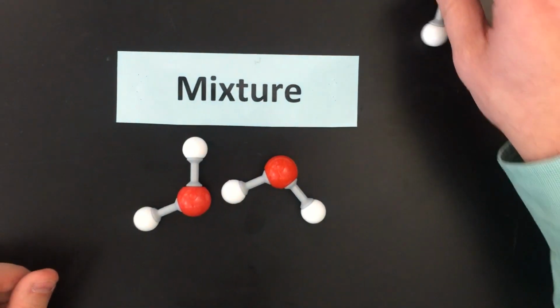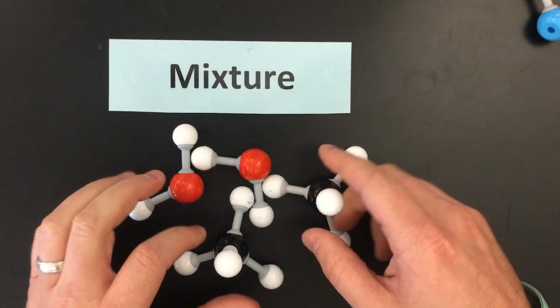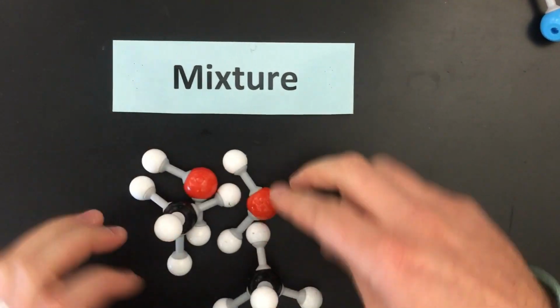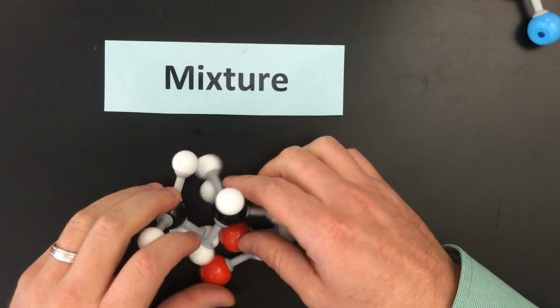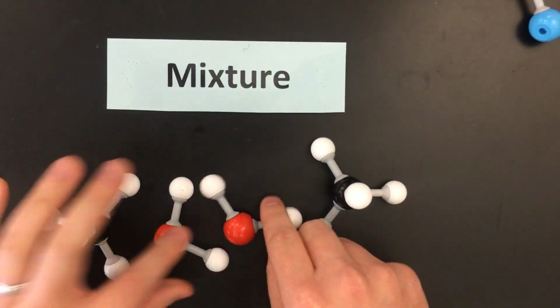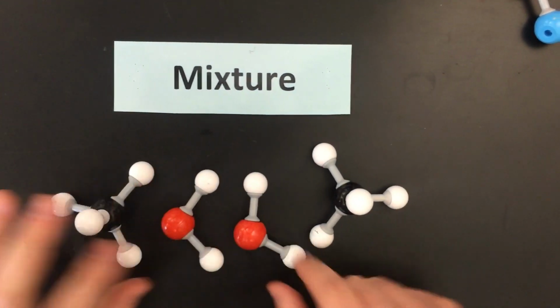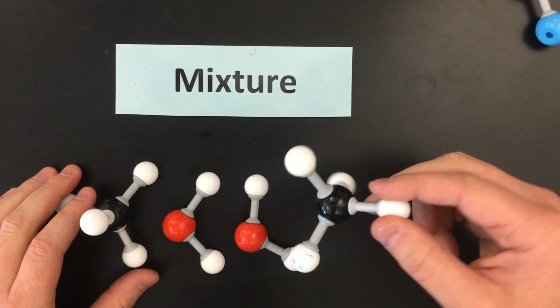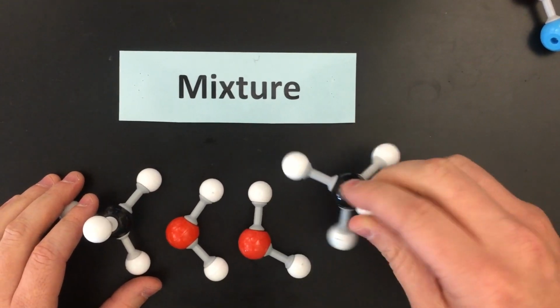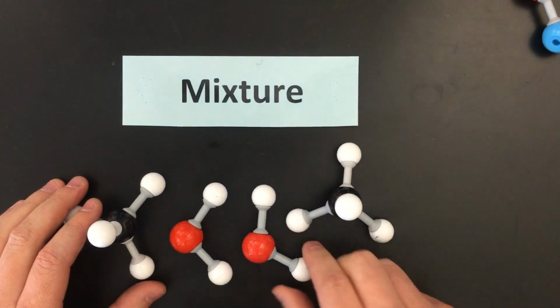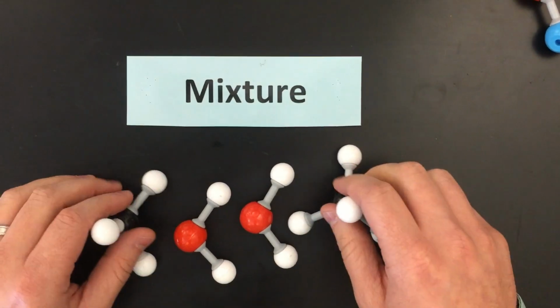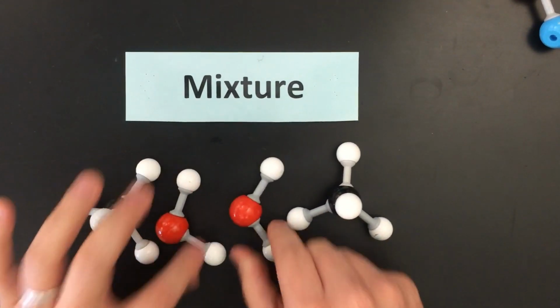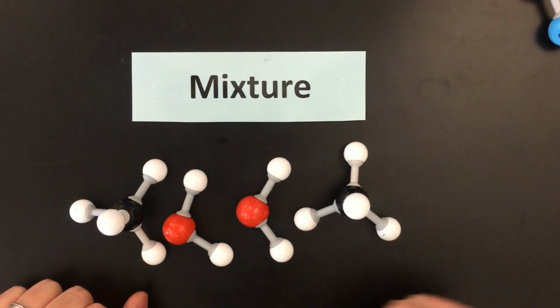If I take the green out and bring in these guys, once again, we have another mixture. They can move around and swoosh around, but they don't chemically interact. They stay apart. We have now two different types of compounds. We have the black with 4 whites, this could be something like methane gas, and this is water. They're not chemically connected. They're still separate from each other. It's a mixture of compounds.